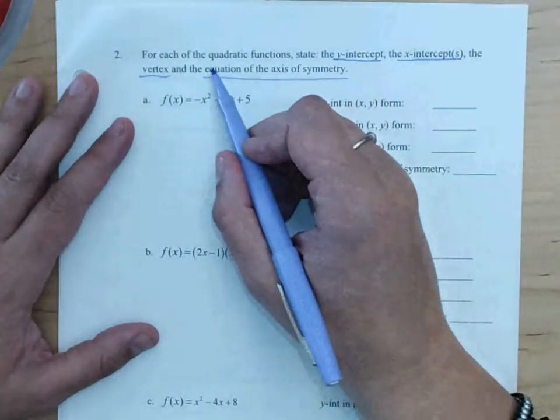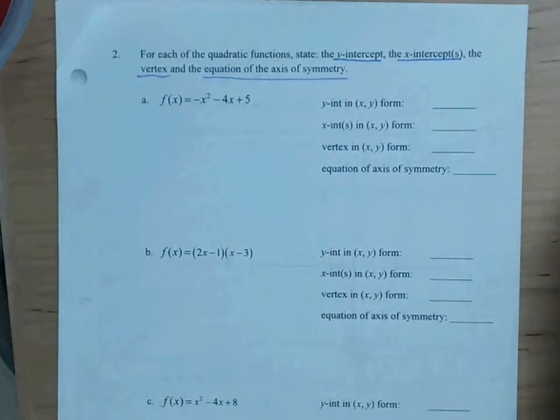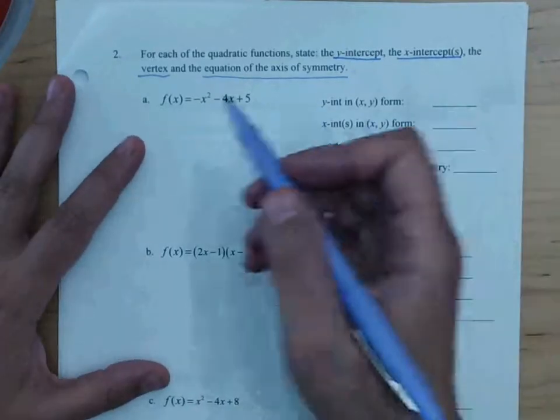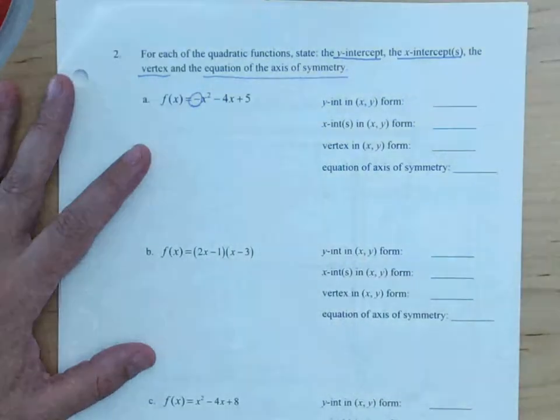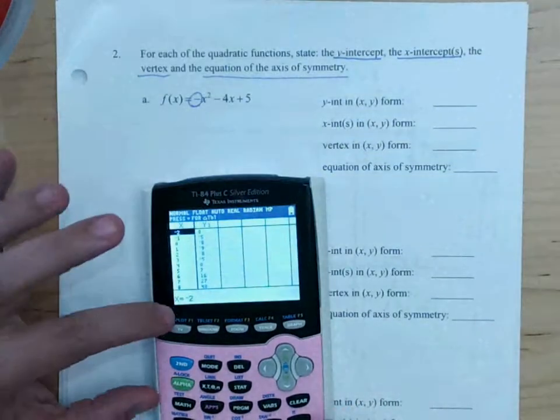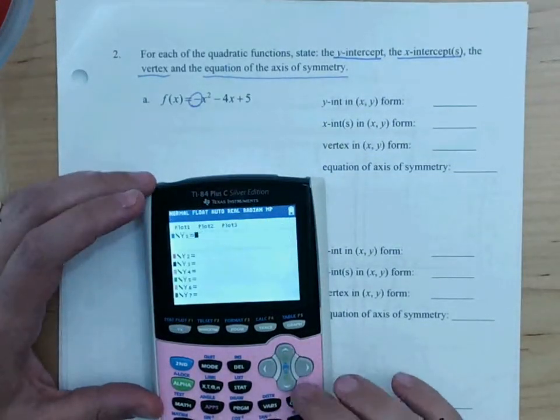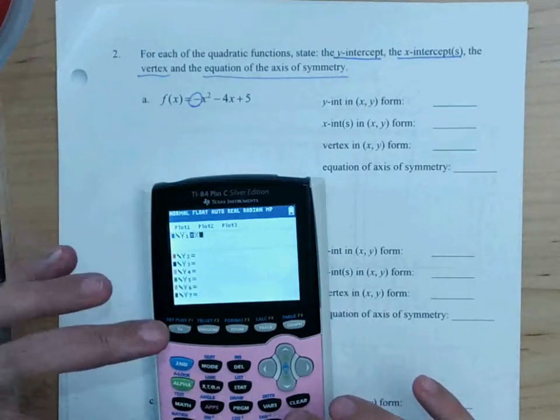And actually, in a way, the equation of the axis of symmetry comes before the vertex because you have to find the axis of symmetry in order to find the vertex. Okay, so the very first thing you're going to notice here is this starts with a negative. One thing that you can explore a little bit on your calculator is just that basic quadratic pattern.